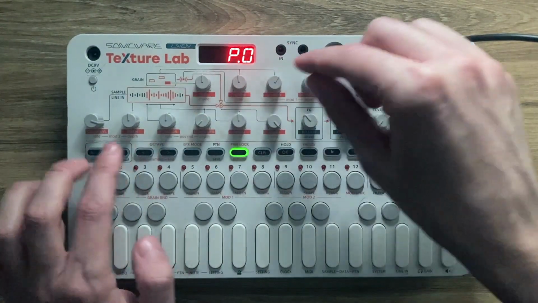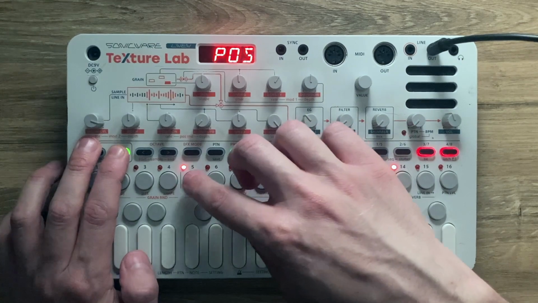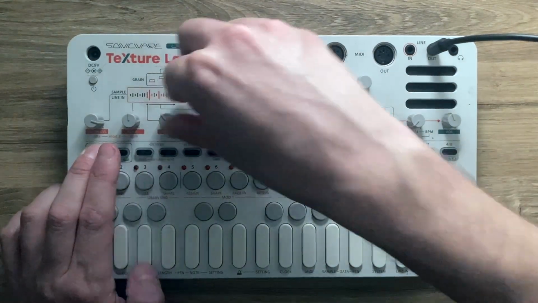Another option we have here is, instead of modulating, let's turn this off. We could also randomize the position.